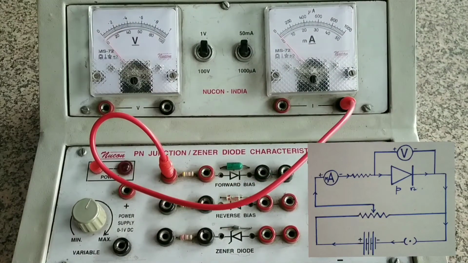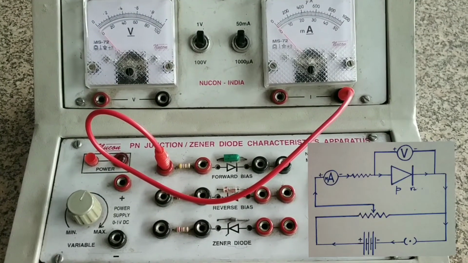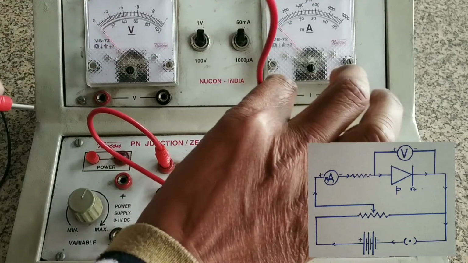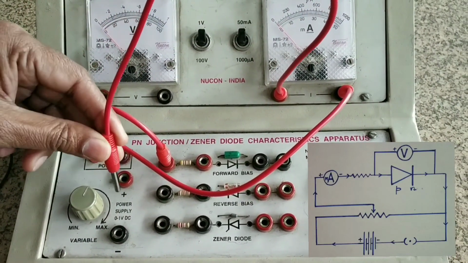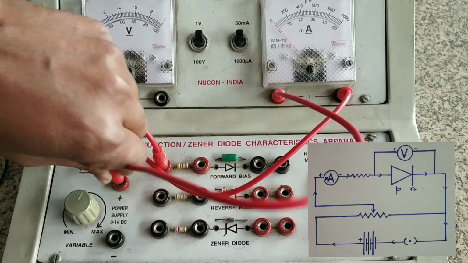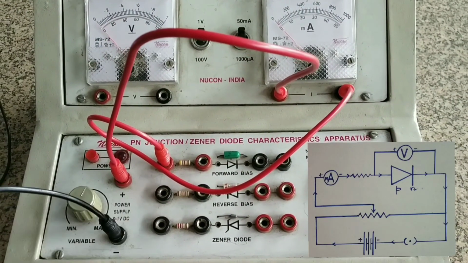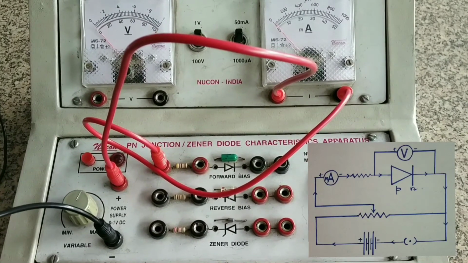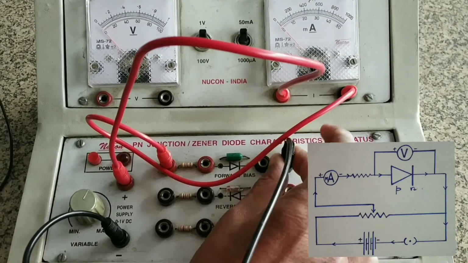We need to ensure that all the connections using connectors are tight. Now the positive terminal of the milliammeter is to be connected to the positive terminal of the source. Now the negative terminal of the source is to be connected to the N section of the PN junction diode.